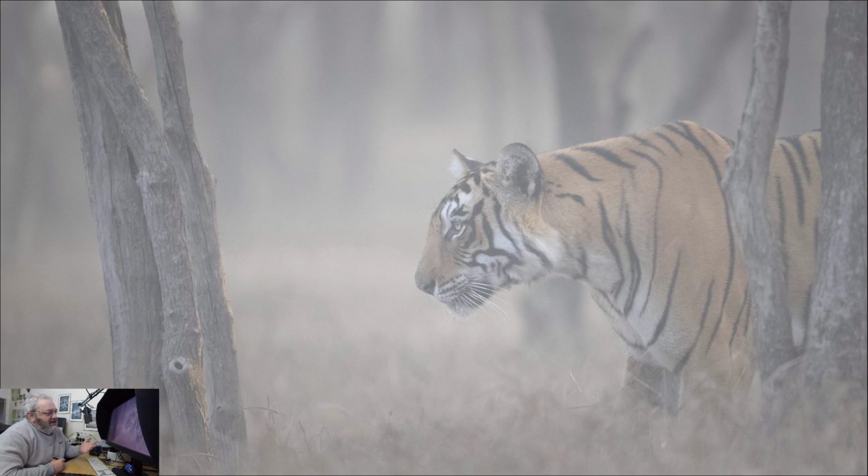And to see it in this early morning mist, we tried to exaggerate the mist and make the most of the atmosphere of the shot. We don't really need to make a lot of the tiger because, well, it's a tiger. The fact that the tiger's in the image calls enough attention to itself. We don't really need to emphasize that.